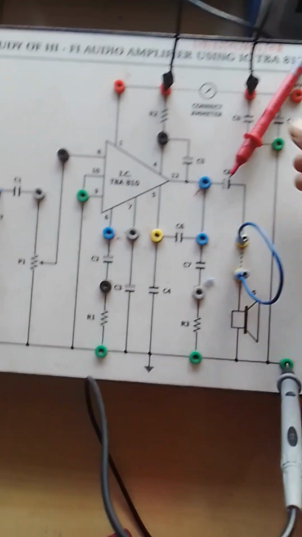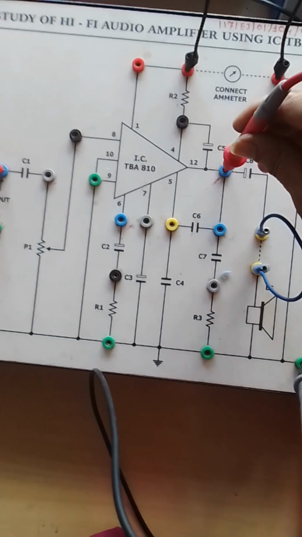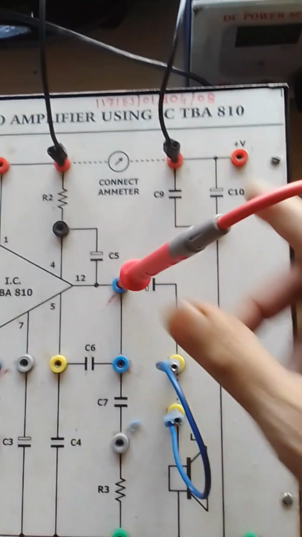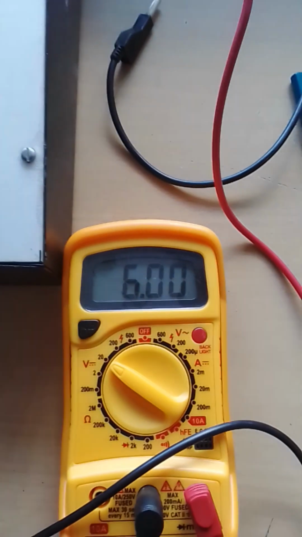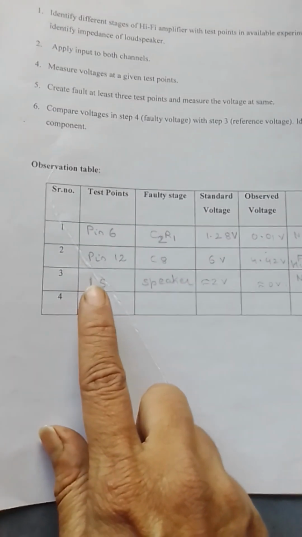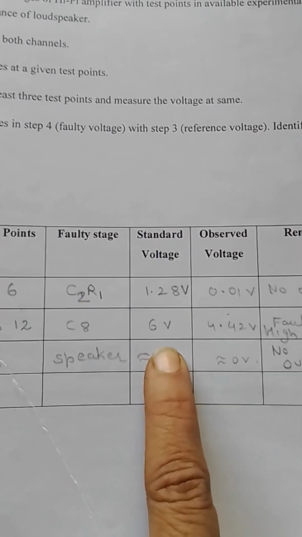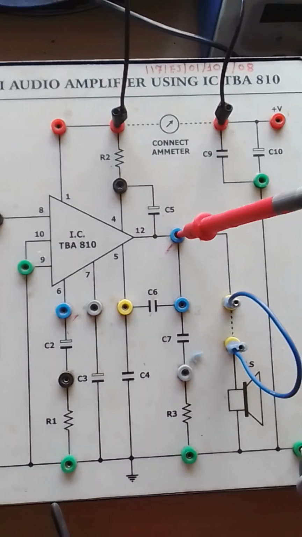So first we'll see the normal voltage at C8. We can see that at pin number 12, that is at capacitor C8, here we get the voltage as 6 volt. So at pin number 12, faulty stage is capacitor C8, where the standard voltage we have measured is 6 volt. And we'll see the observed voltage after giving fault 3.